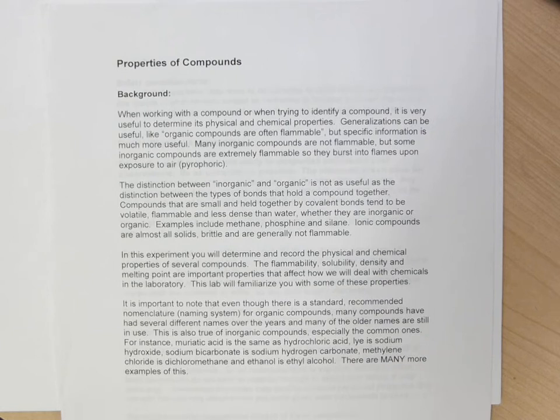Welcome to the virtual part of CHM230 Lab, the Introductory Organic Chemistry Lab. Typically the first lab we do is on the properties of compounds. If you're going to work with a compound, you're going to handle it, it's very important to know its properties. If you're going to try to extract it into a solvent, you need to know its solubility. If you might be heating with a flame, you need to know its flammability.